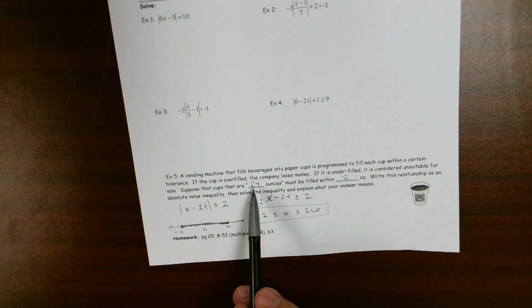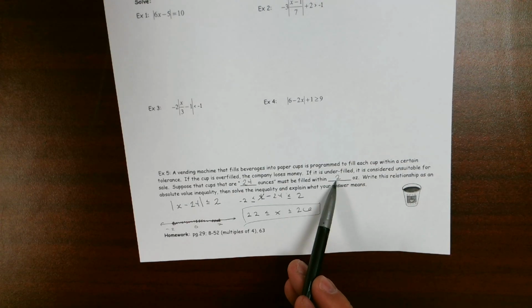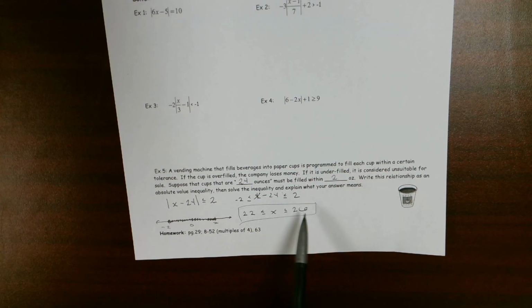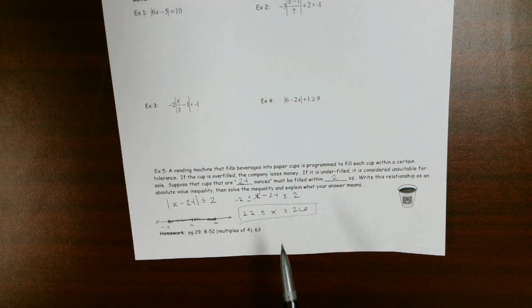Because if the cups are 24 ounces and we have a tolerance of 2 ounces, we're allowed to fill it up to 26 or down to 22 or anything in between. But once we leave that range, that's outside of our tolerance and considered unsuitable for sale, or the company is losing money.